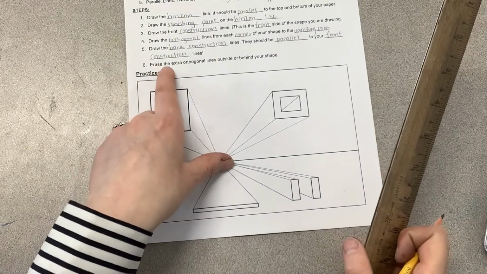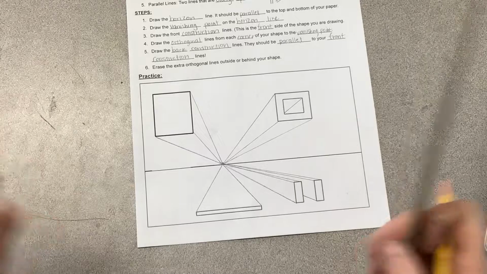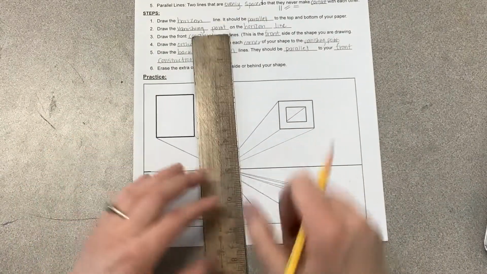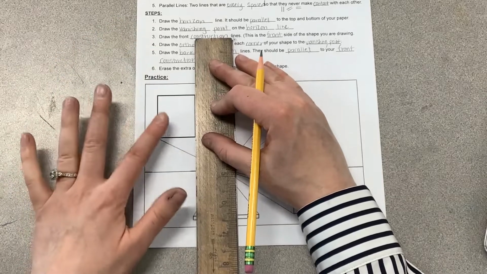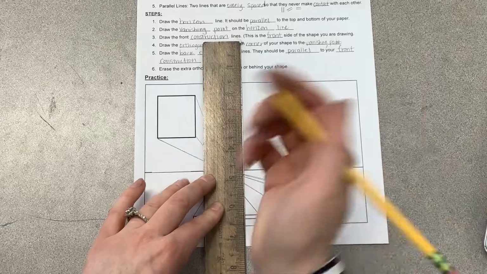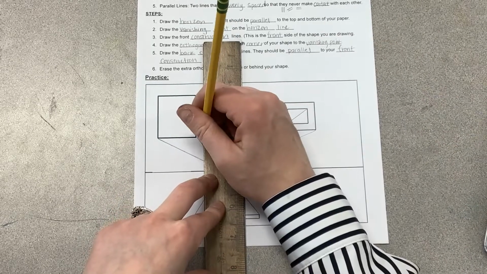So here's what that looks like. And you can see how step 6 is just erase extra lines outside your shape. So we're going to do steps 5 and 6 together. How we do this is start by lining up your ruler to the front construction line and then slide it back a little ways till you feel it's right. There's no set way that you have to put it.